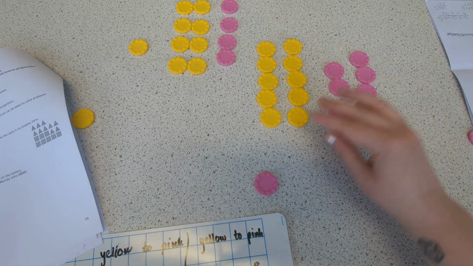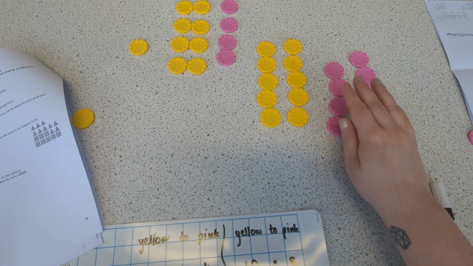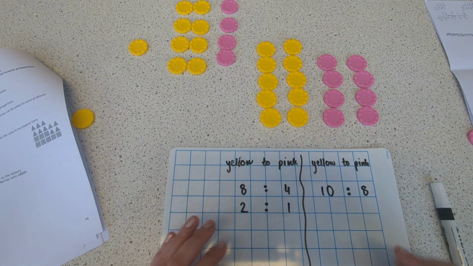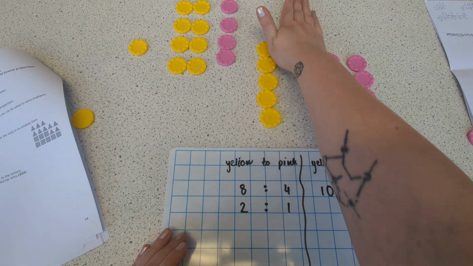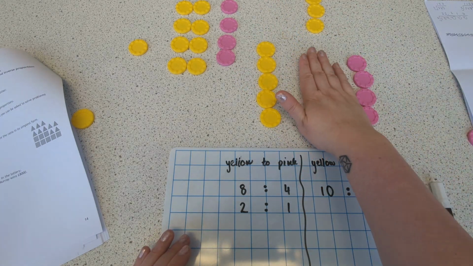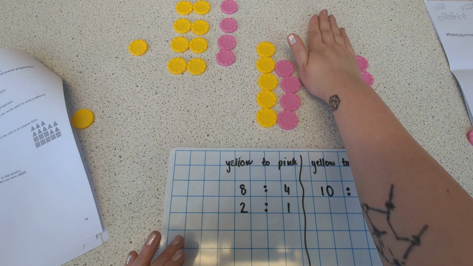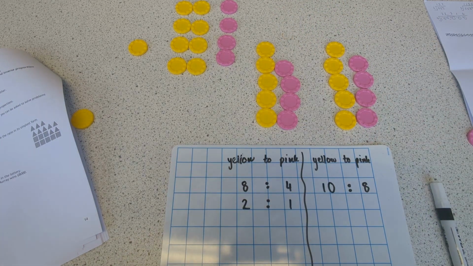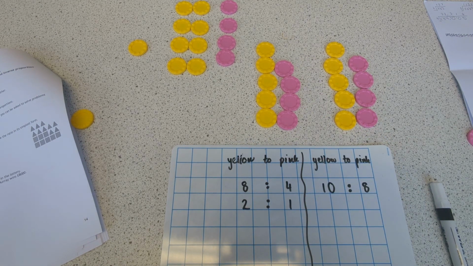Okay, so what I've done here is I've just split them up into columns. I thought that moving these would be easier. They're not that easy to move. Okay, but there we go. That's better. Okay, so for every 5 yellow counters I have 4 pink counters.